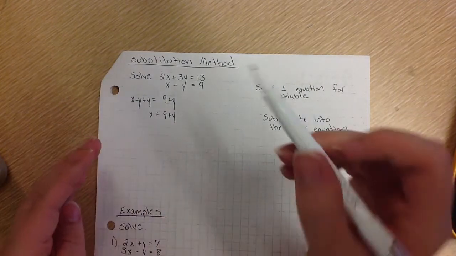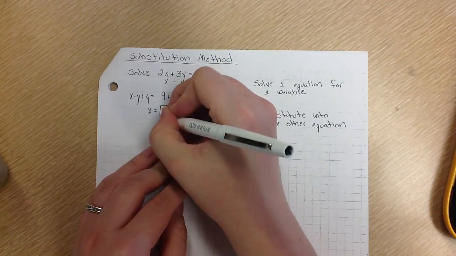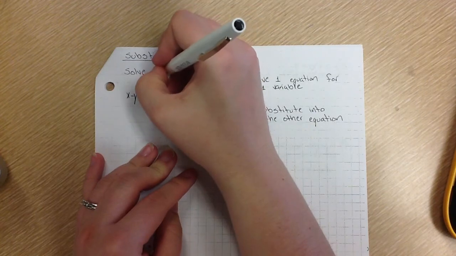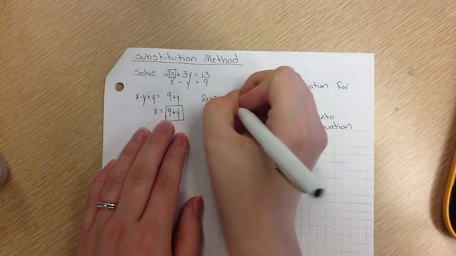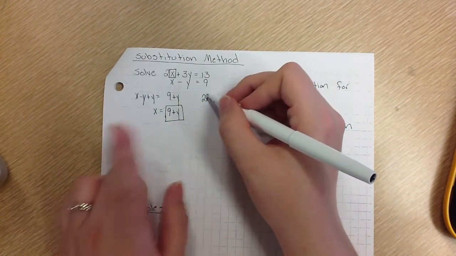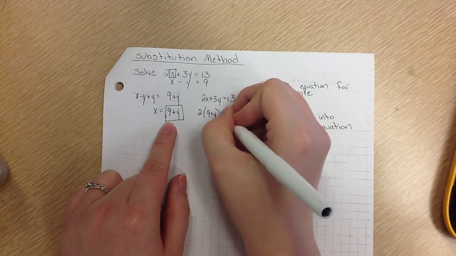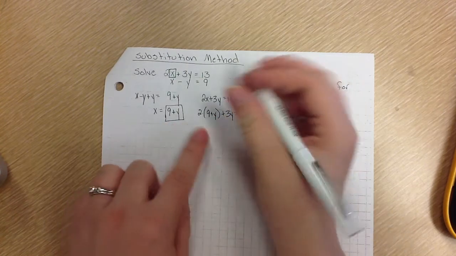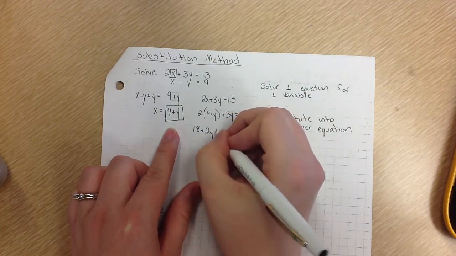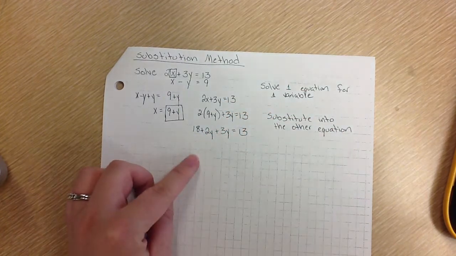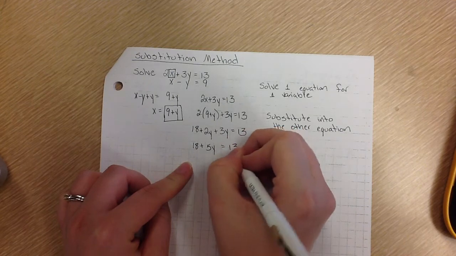So I'm going to substitute this into the other equation. I know x equals this right here, so I'm going to take this x and replace it with what x is equal to. I'm taking the equation I haven't used yet, and I'm going to replace x with 9 plus y. So I'll have 2 times 9 plus y, plus 3y equals 13. I have to do some distributing: 18 plus 2y plus 3y equals 13. Put together like terms: 18 plus 5y equals 13.